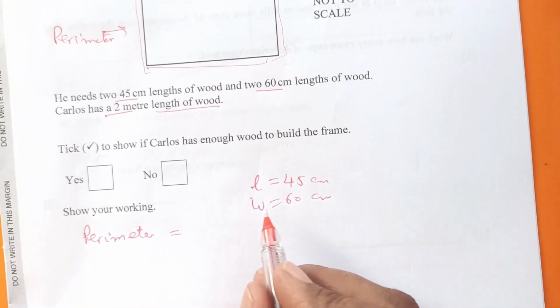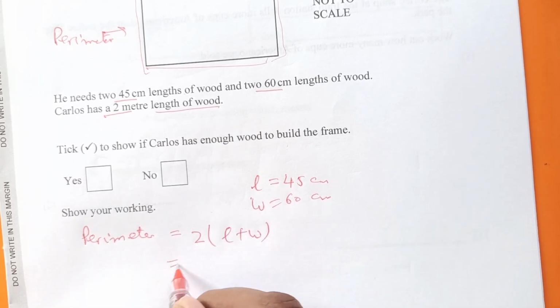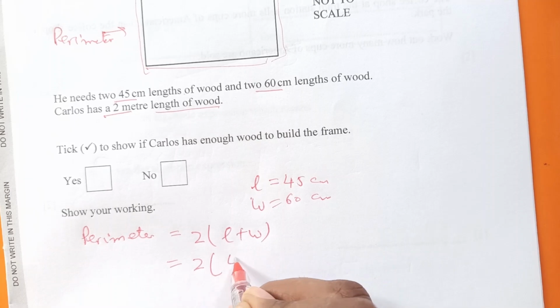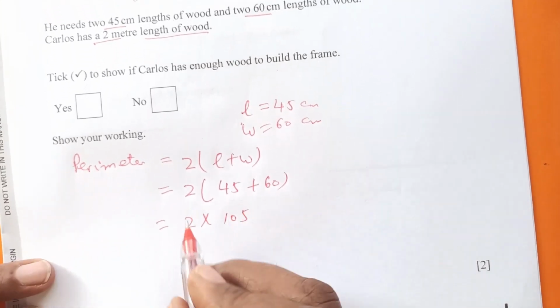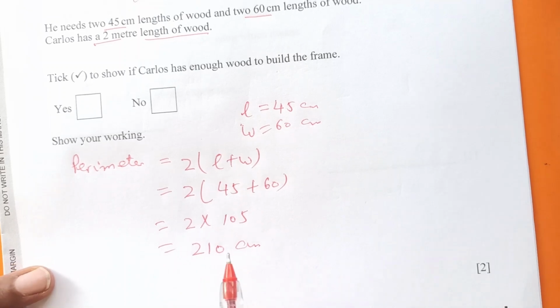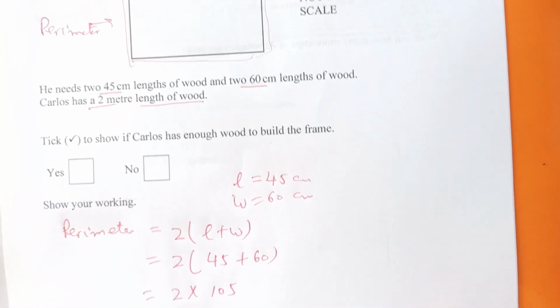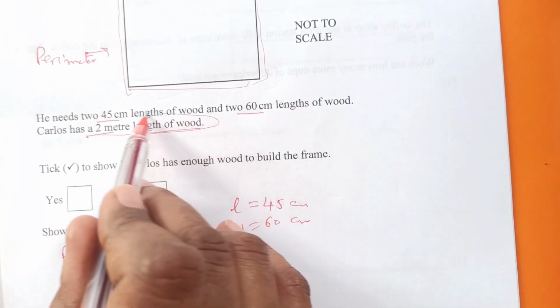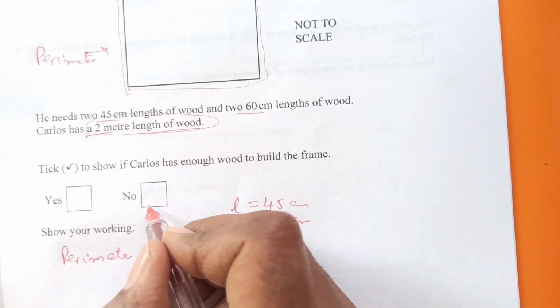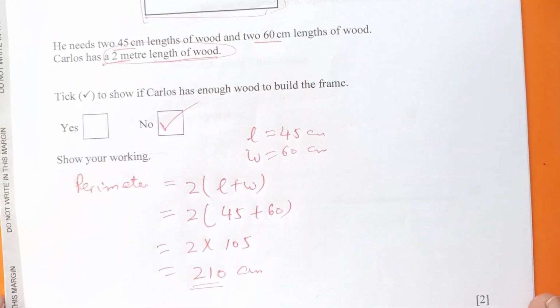If we add them, this is the formula of perimeter: 2 times length plus width. Length is 45 plus 60. 2 times this is 105, which is equal to 210 centimeters. So that means he needs 210 centimeter length of wood, but he has 2 meters length. So he does not have enough wood to make the frame. So this is the working that we can show here.